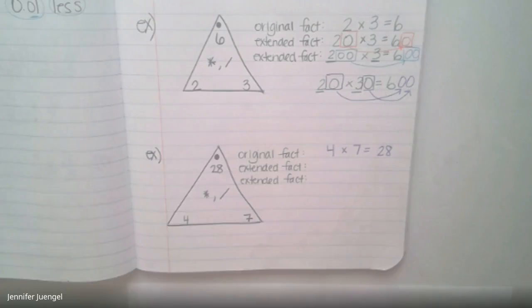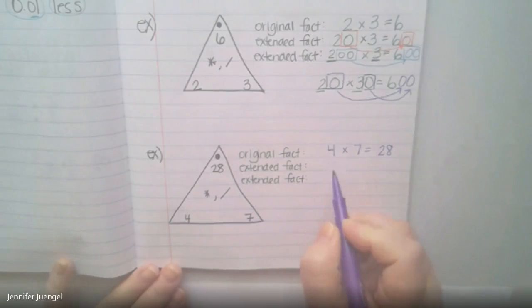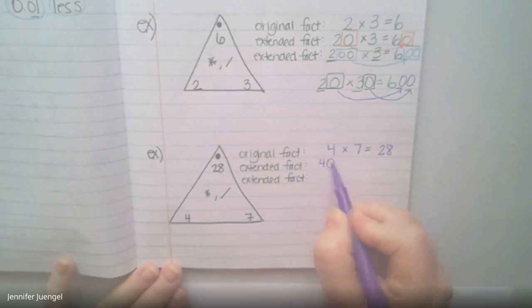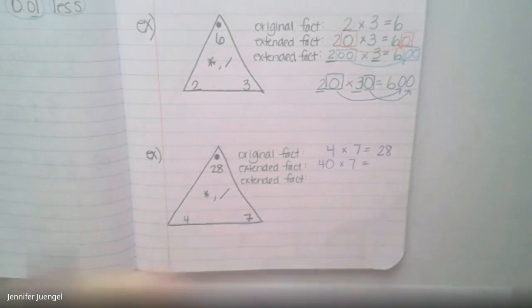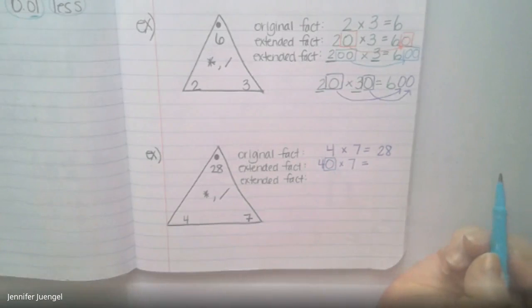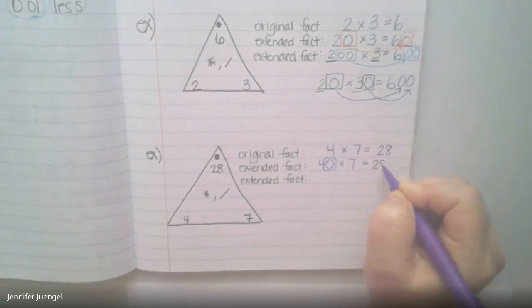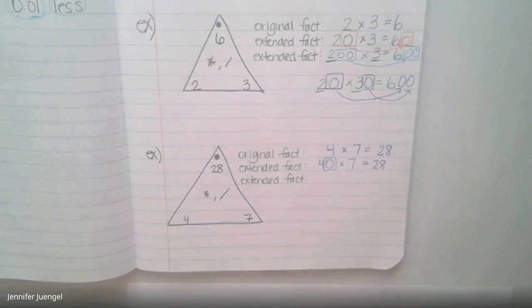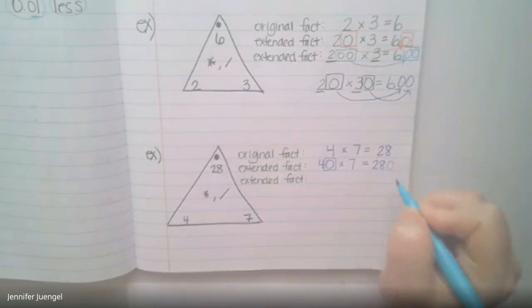So one way that we could write an extended fact is, of course, by turning 4 into 40 and leaving 7 alone. Because we have added 1 0, because we've gotten bigger by a multiple of 10, the answer still stays 28, because 4 times 7 is still 28. But because I got bigger by a multiple of 10 in one of the factors of my problem, the product also needs to get bigger by a multiple of 10.